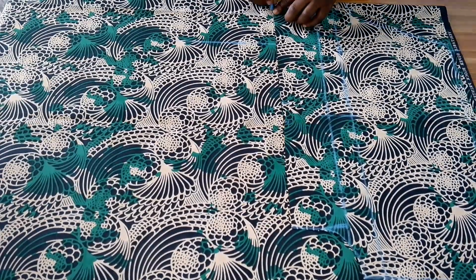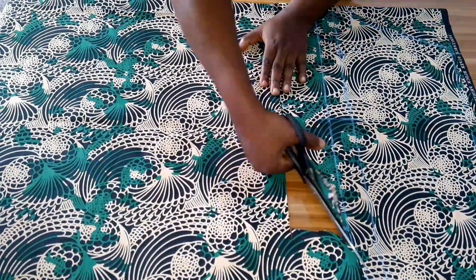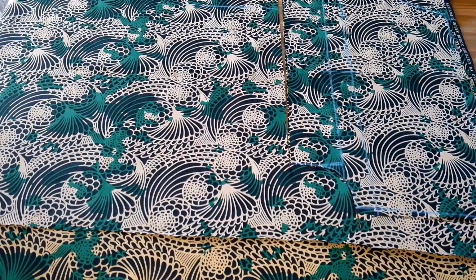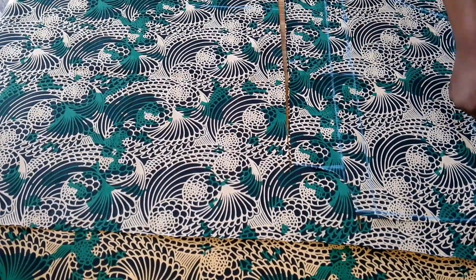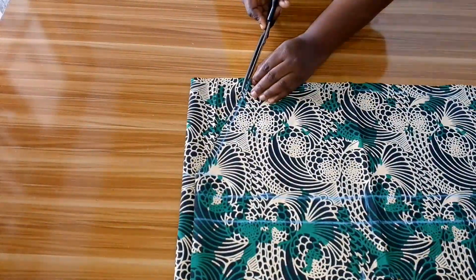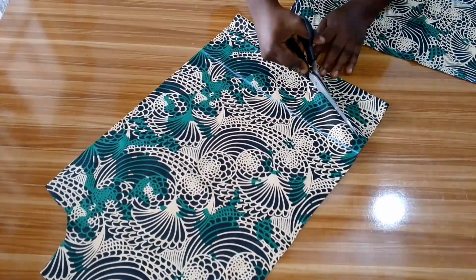So I'm placing the front pattern on a new fabric to cut out my back pattern. I'll be marking my zipper allowance of 1 inch, and I'll go ahead and just trace it out and cut out the back pattern from the front pattern. After cutting out, I went ahead to shape my neckline, and after shaping my neckline for the back pattern, I went ahead to cut out the basque part for my back pattern. So that's what I'm doing exactly in the video right here.